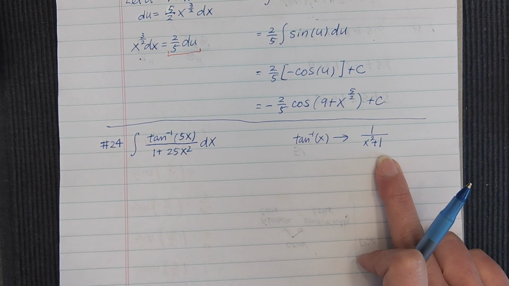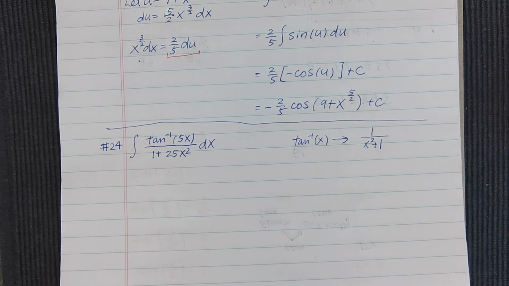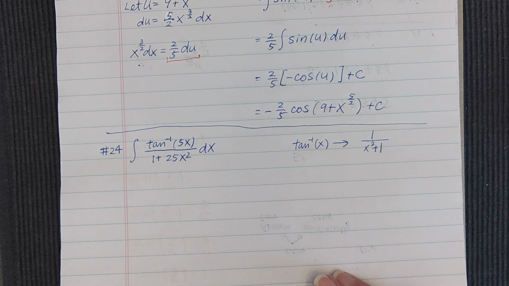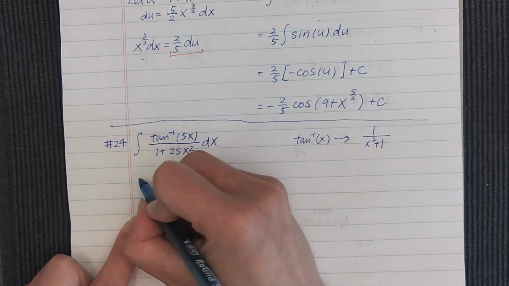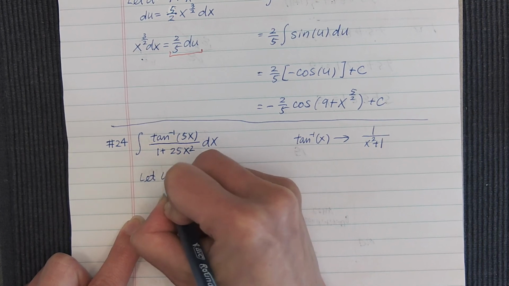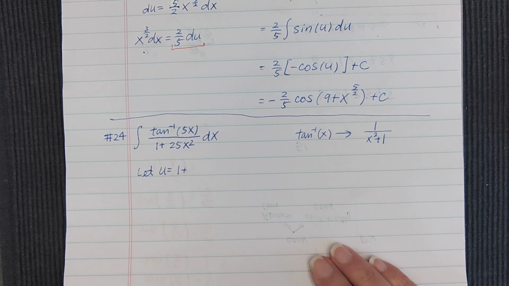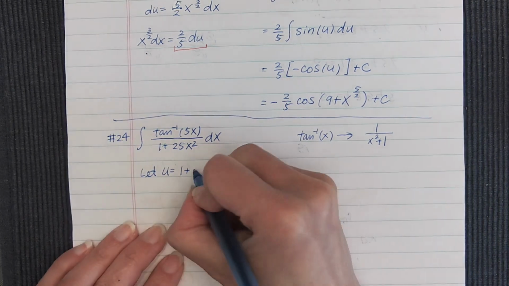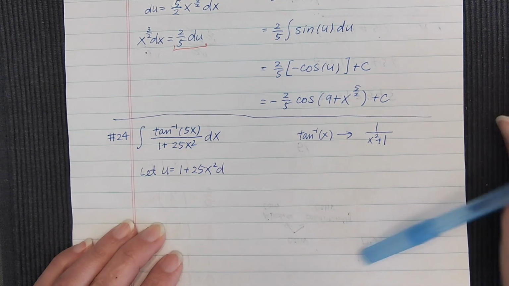So where's my u sub? Let's think about it. What's my u sub here? x squared plus 1. I can say the u sub here is x squared plus 1. Well, 1 plus what? 1 plus 25x squared dx.